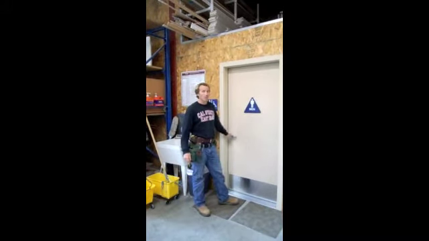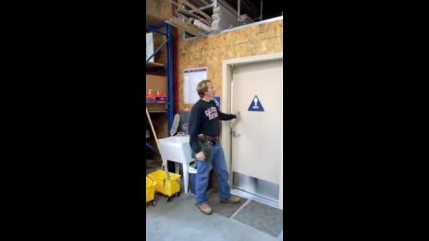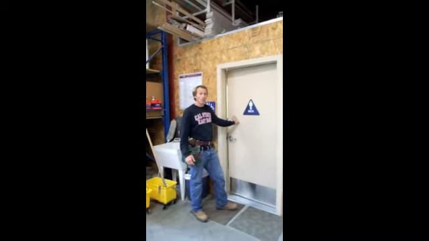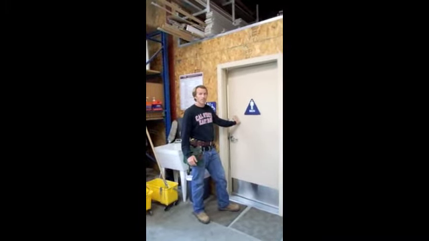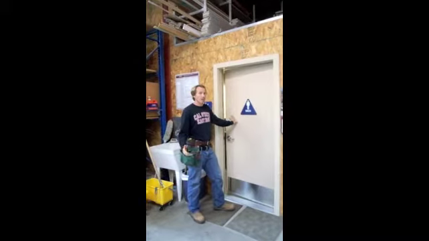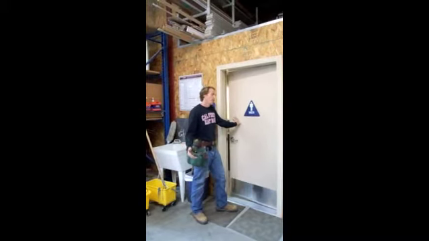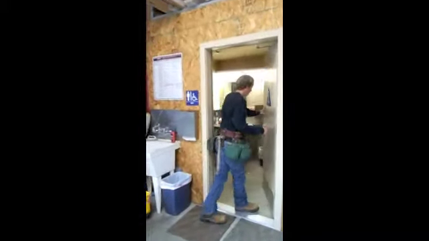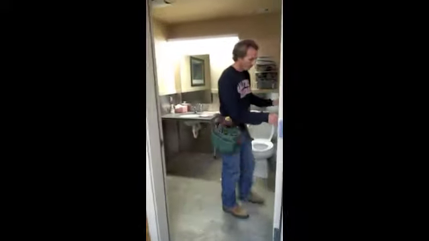Now, opening the door, you have to test the door for 5 pounds of force when opening the door. It cannot exceed that. I don't have a tester here today, but you just have to take my word for it. Come on, follow me into the bathroom, and I'll show you some of the other things that are required.